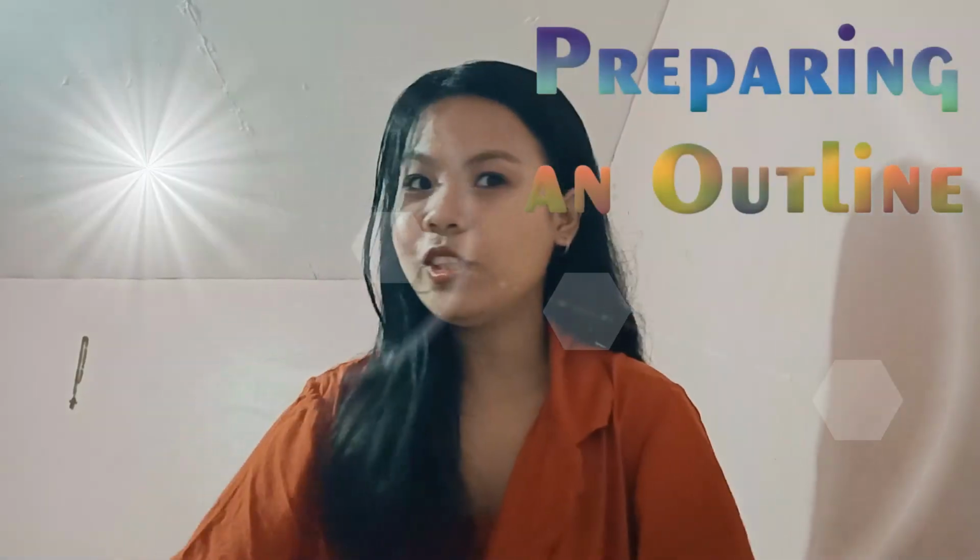Next is an outline of the speech. So the outline shows the hierarchical list of your ideas that can help you organize your ideas in making your speech. So in an outline, it has elements in writing a speech, which is your introduction, your body, and your conclusion. Outline is based on how you want your ideas to be developed.